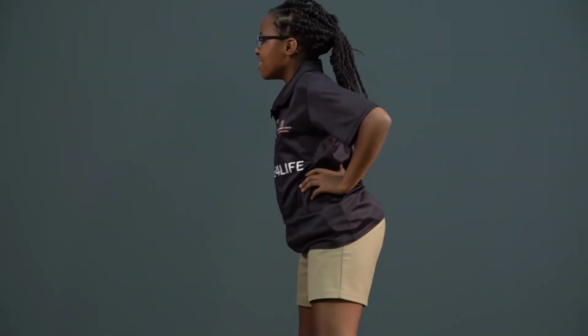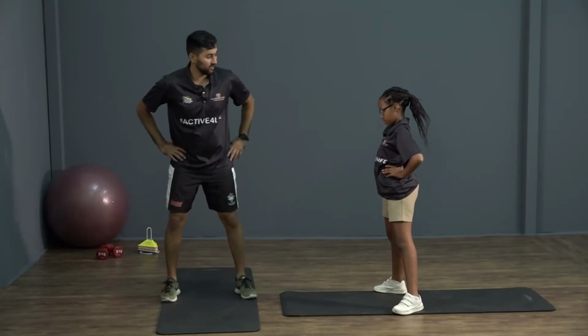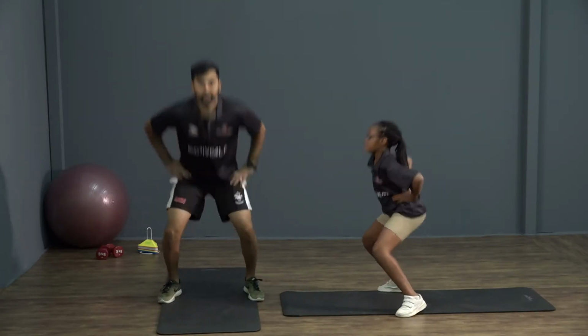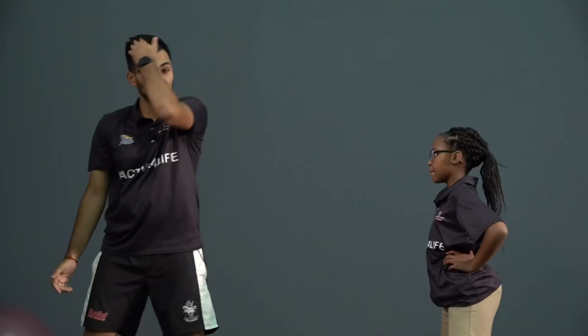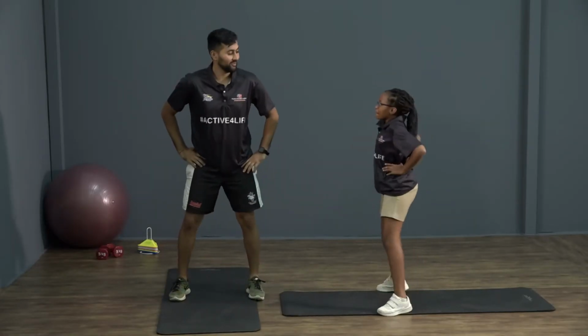Good. All right, so I'm going to do it with you, so we can do it together. Are you ready? Squat position, down, and jump. Good. And jump. And Masinda, what we need to do is do it nice and slowly so everyone can see our technique, all right? Down and jump. Good.